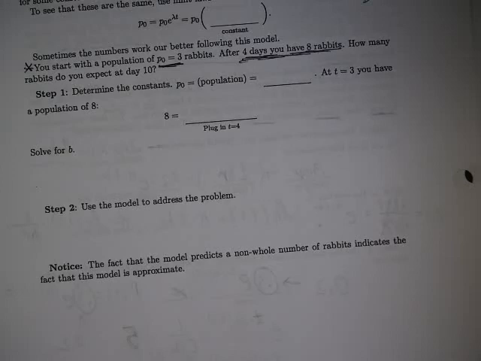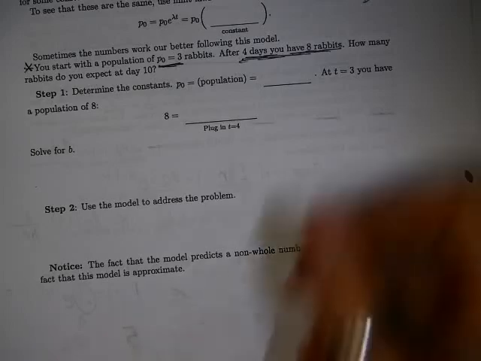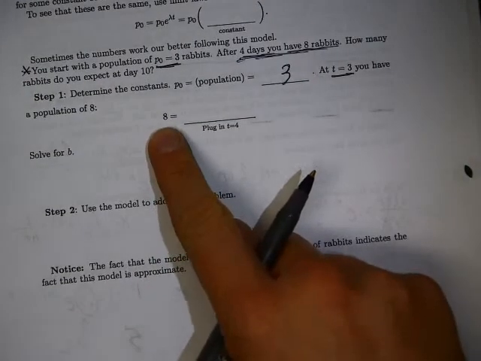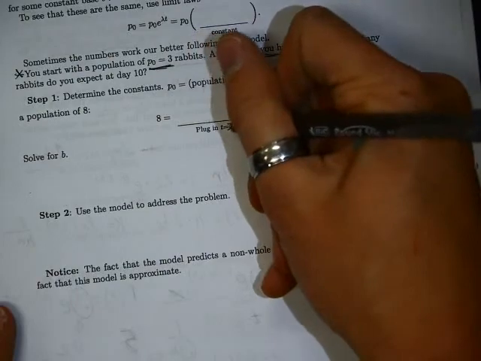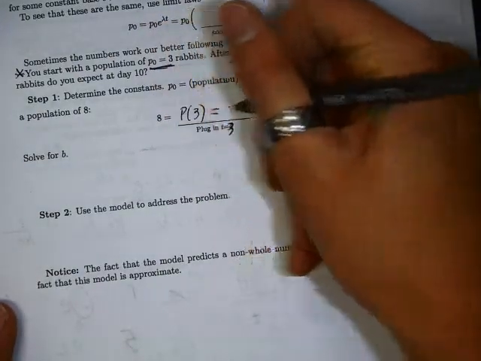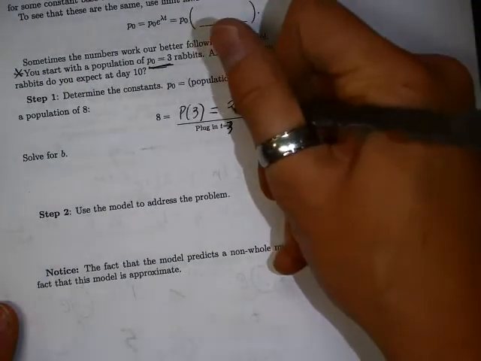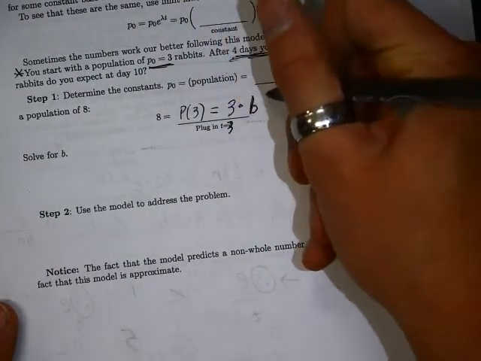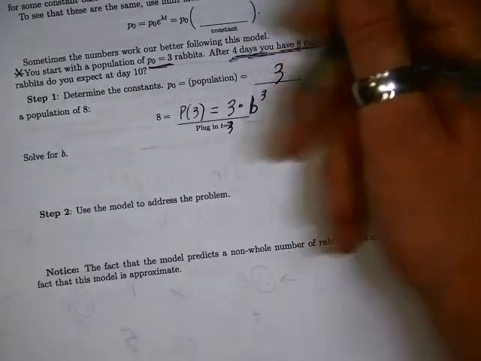So let's go ahead and do it. What's the initial population of rabbits? 3. At time equals 3, an observation is made, and we found that there were 8 rabbits. So 8 should be the same as the population at time 3. So 8 is the same as the population at time 3, which is equal to 3 times b to the t, where here this t is 3.